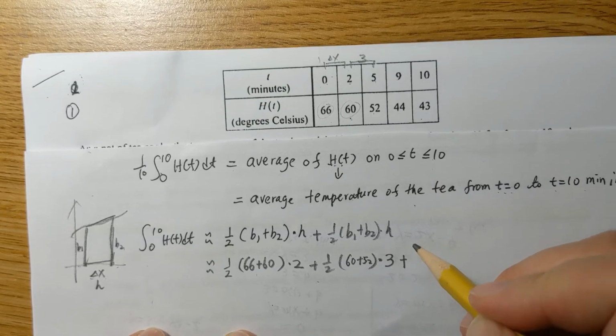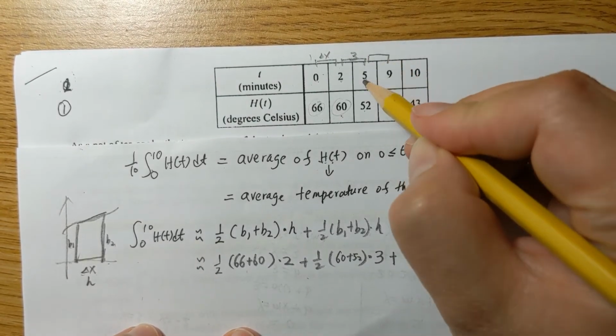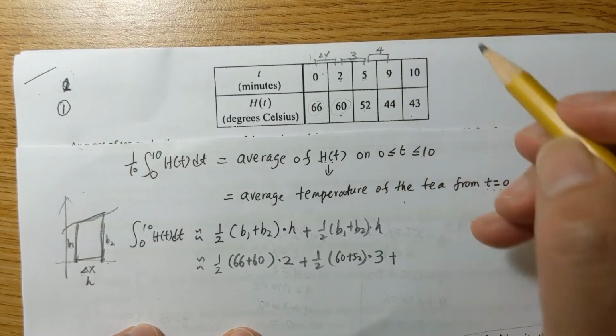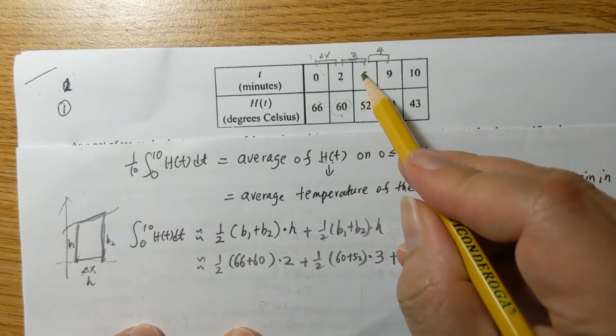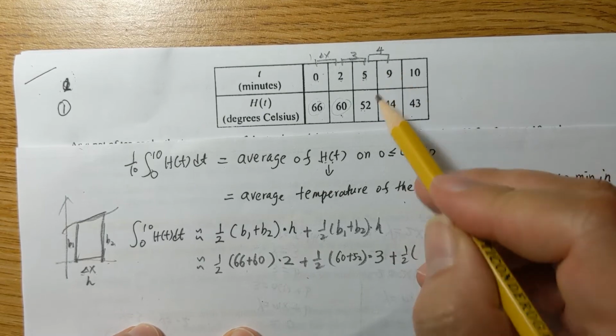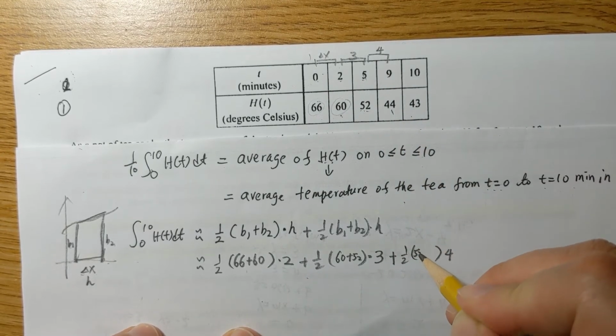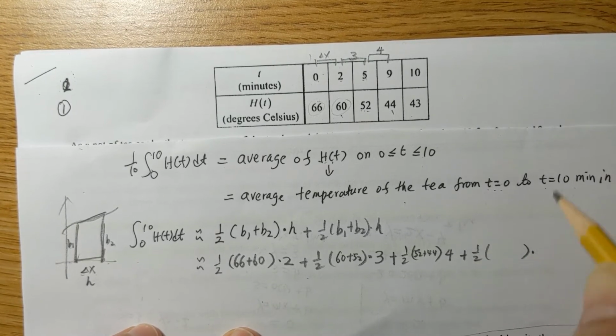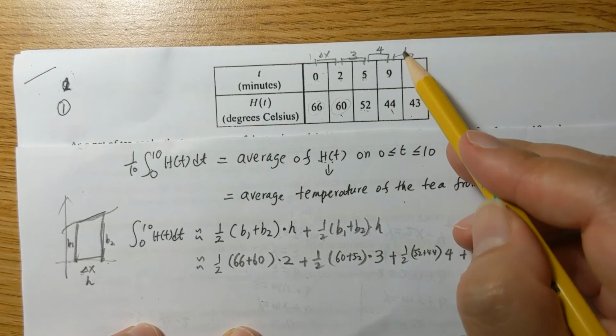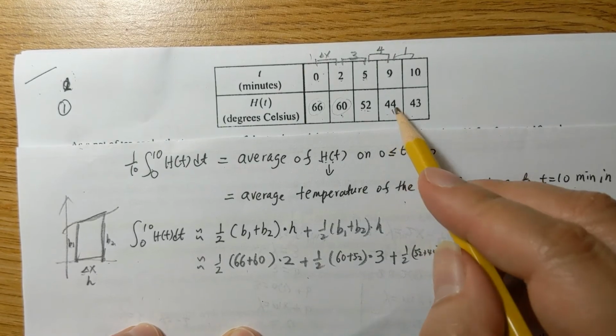Okay, now we continue. The next one is from 5 to 9. Delta x is 4. And then you have 52 underneath the 5 and 44 underneath the 9. Those are the y values. So 52 plus 44. And then from 9 to 10, delta x is 1. And then you have 44 and 43.